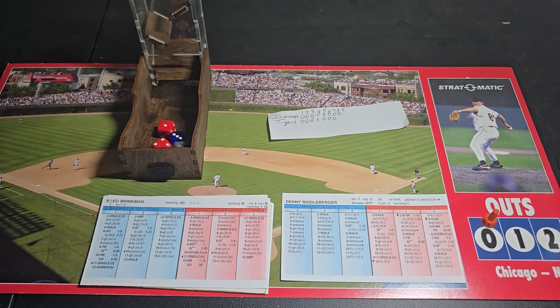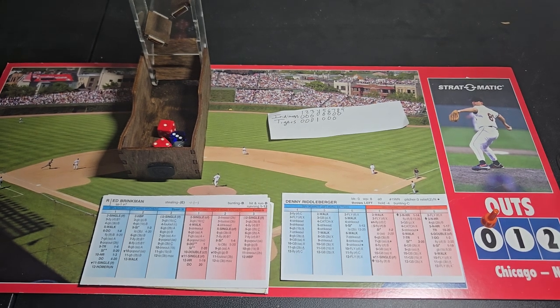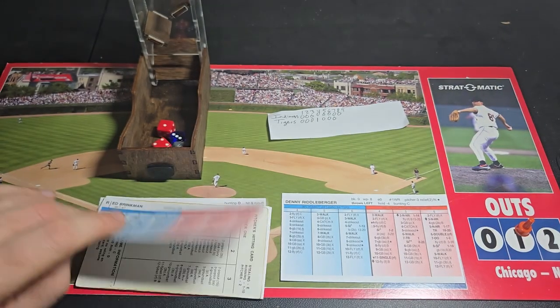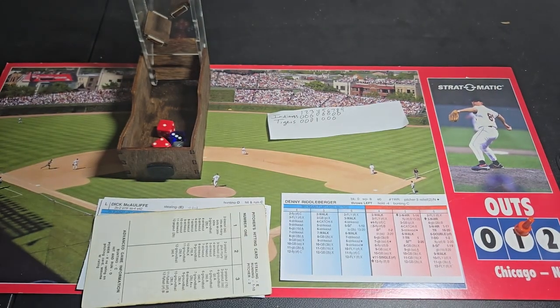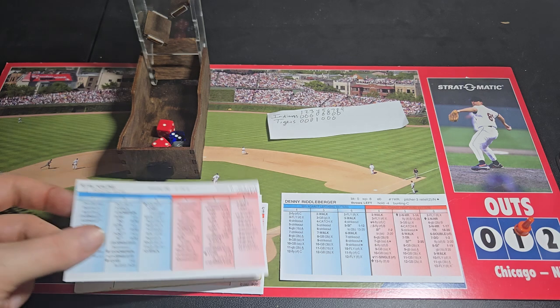3 and a 5, and against the lefty. That's a ground ball to second. And that's 1 away. And they're still going to take Lolich out. He did give up 2, and he's... Yeah, they'll take him out.